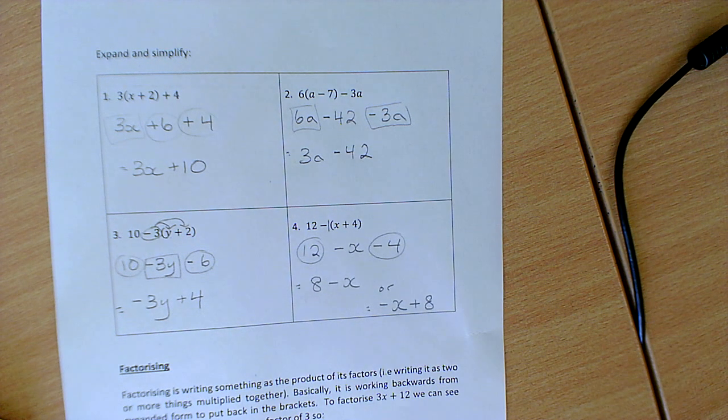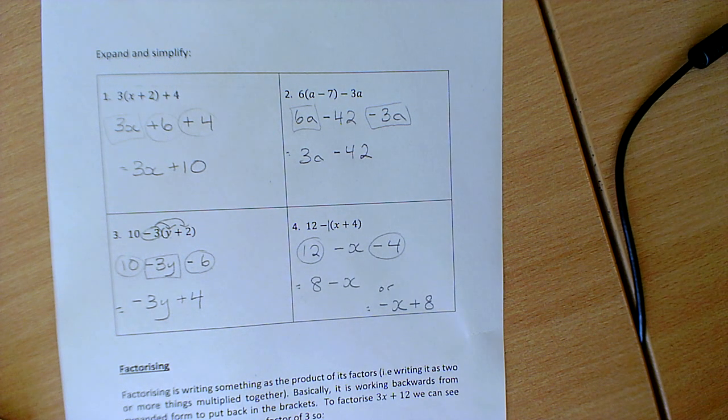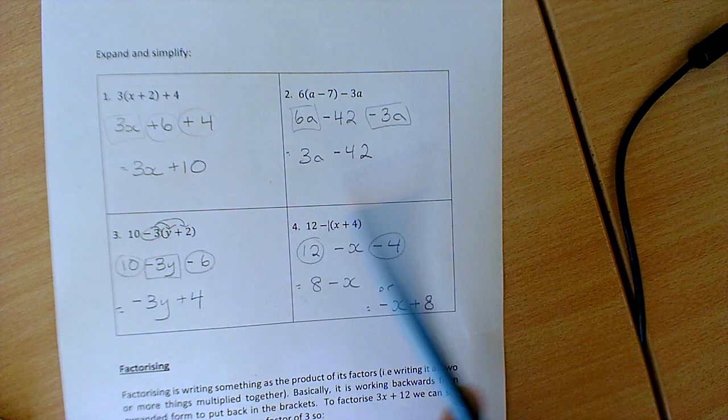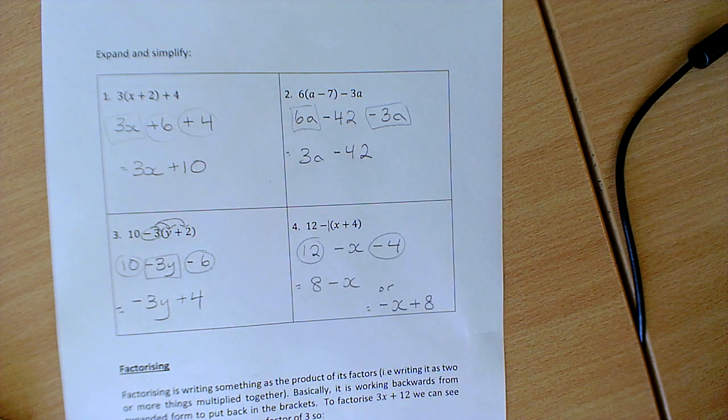Okay, looking at question 2. So we multiply out the 6. So 6 times a is 6a. 6 times negative 7 is negative 42. And we just write down the negative 3a at the end. Collect like terms, and you get 3a minus 42.